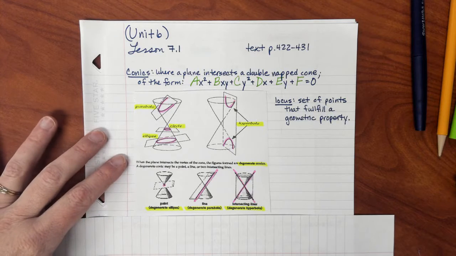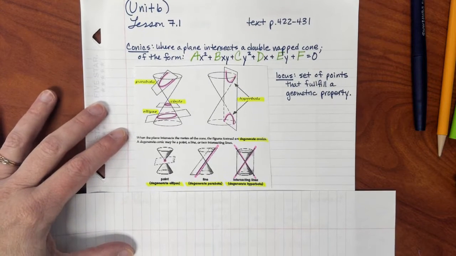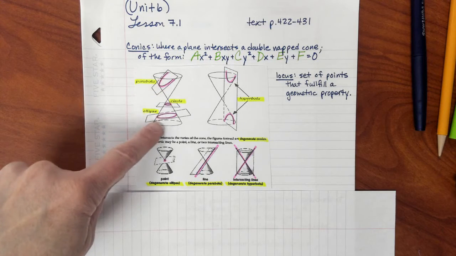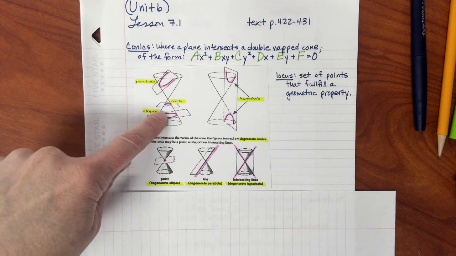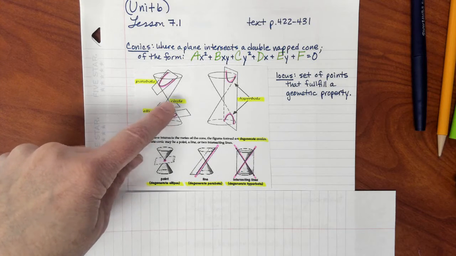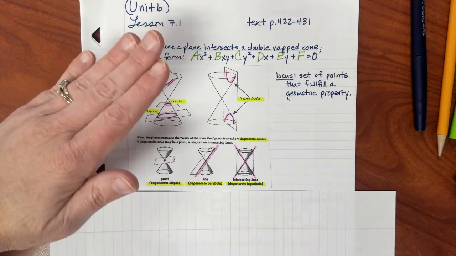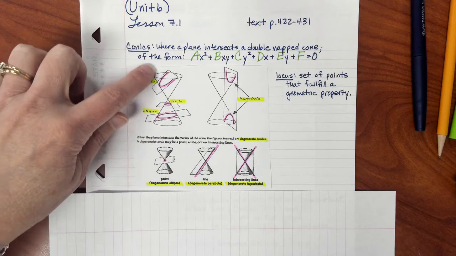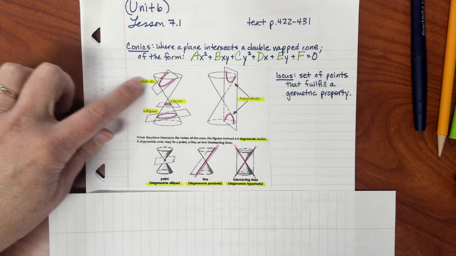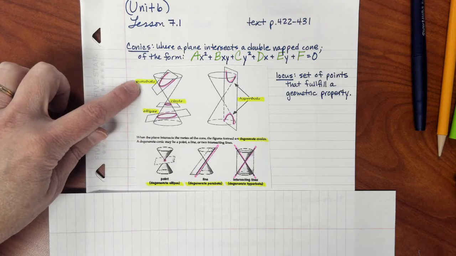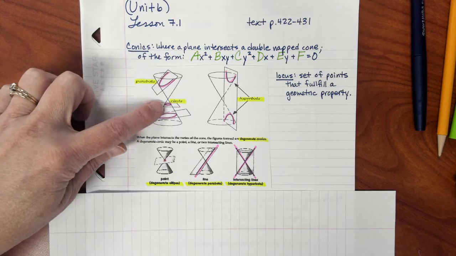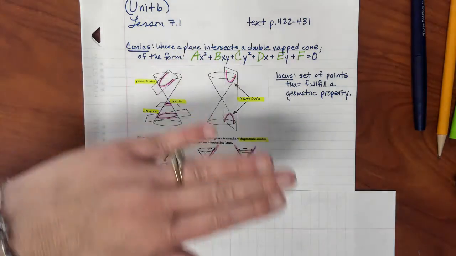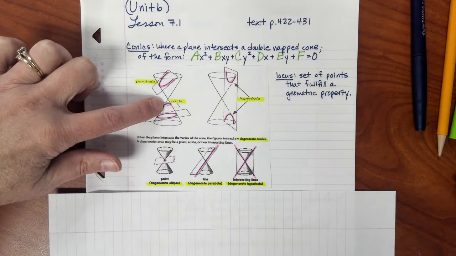Conics is where a plane intersects a double-napped cone. And as you can see, it's like having a cone stacked on top of another at the point. If you take a plane and you slice that cone in this form, you're going to get a shape on that cone that we call a parabola. If you take this plane and slice it directly parallel to the cone, you get a perfect circle.